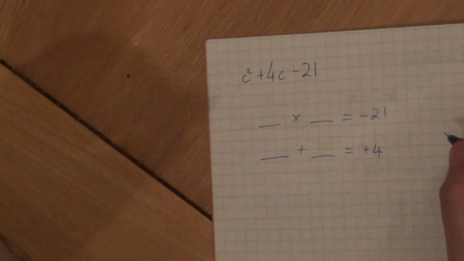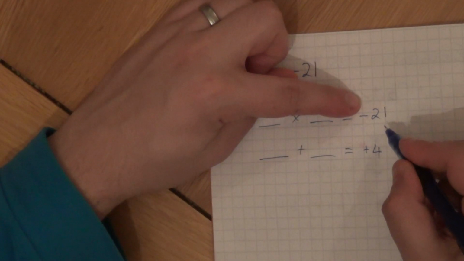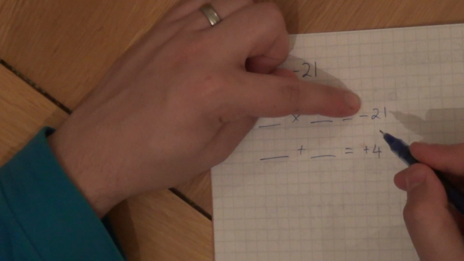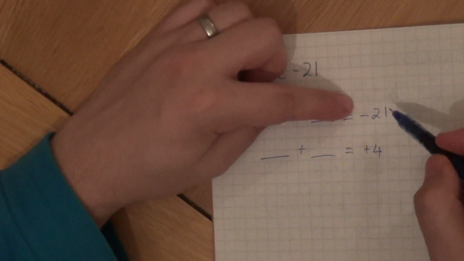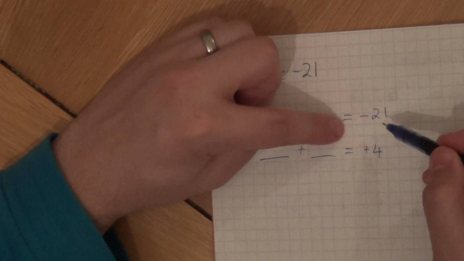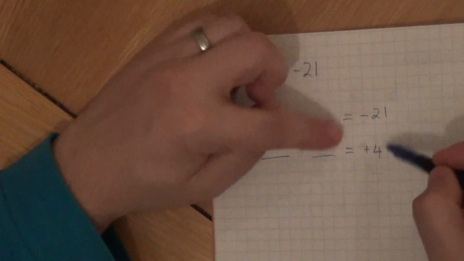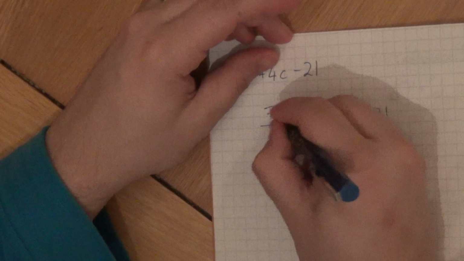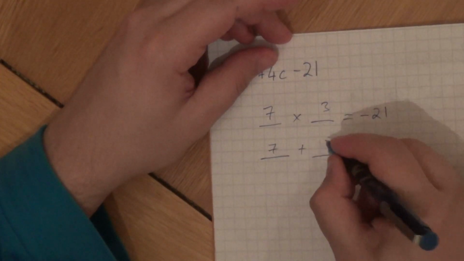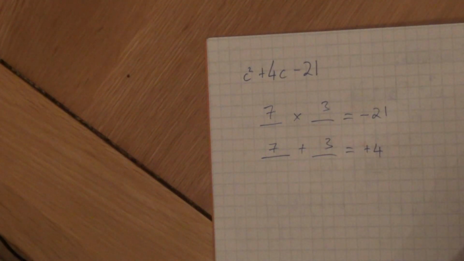So 21 is 1 times 21 or 3 sevens. There's a negative floating around as well to bear in mind because there's a negative here. So something to do with 4 when we add and 21 when we multiply. 7 and 3 seem to fit because they're 4 apart. 1 and 21 can't add or take. So to get this negative 21, one of these needs to be negative.